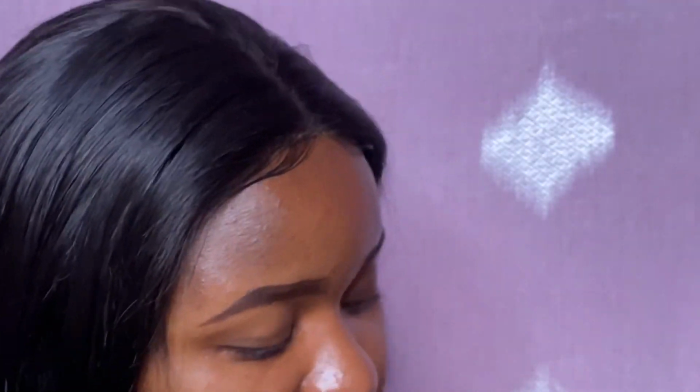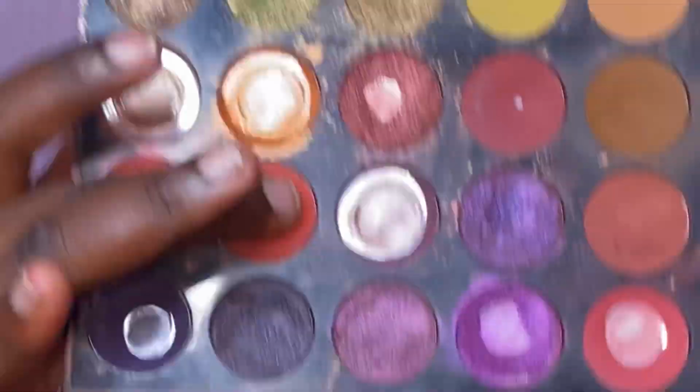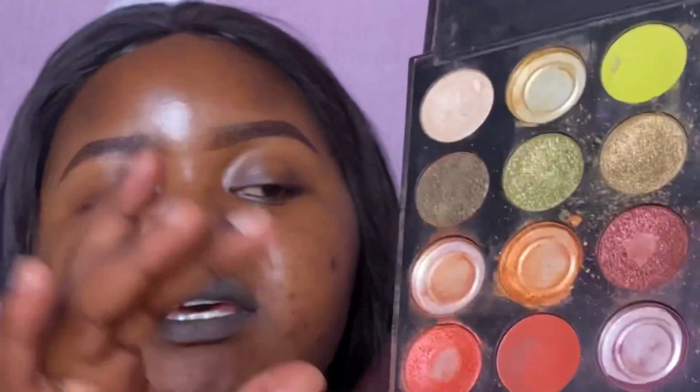Let me show you a matte. For a matte, let me show you with a visible color. I'm going to use this bright color for you to see. This one is a matte, and let me swatch it for you to see. I hope you can see the difference. The first one I applied here was shiny, and this other one is not shiny at all. So this second one is the matte one, and the first one is a shimmery one. I hope you have just gotten that. So let's move on to now actually doing our eye makeup.